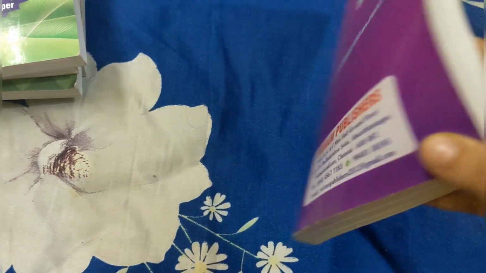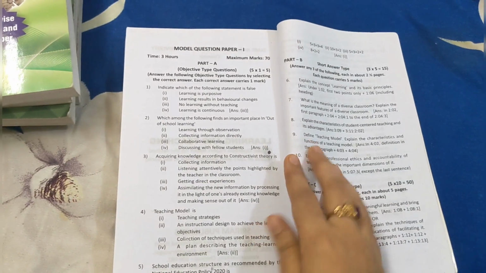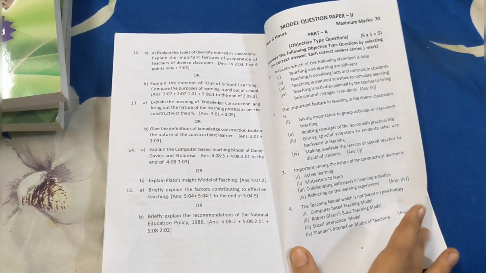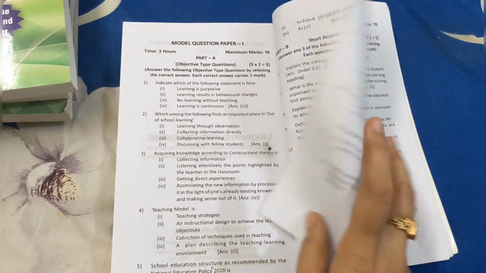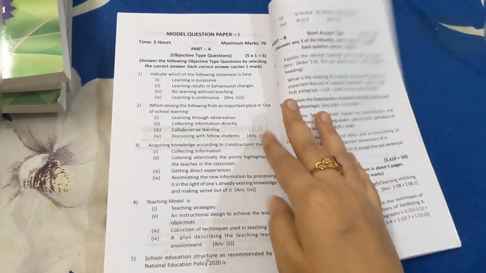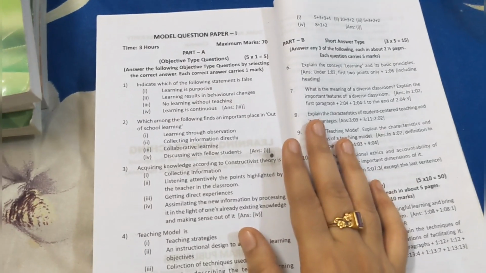And at the back side of this textbook, you will be having 2 model question papers. So this is model question paper 1 and this is model question paper 2. So total 2 model question papers will be there. You can also go through this question paper before your examination. So what is the pattern?